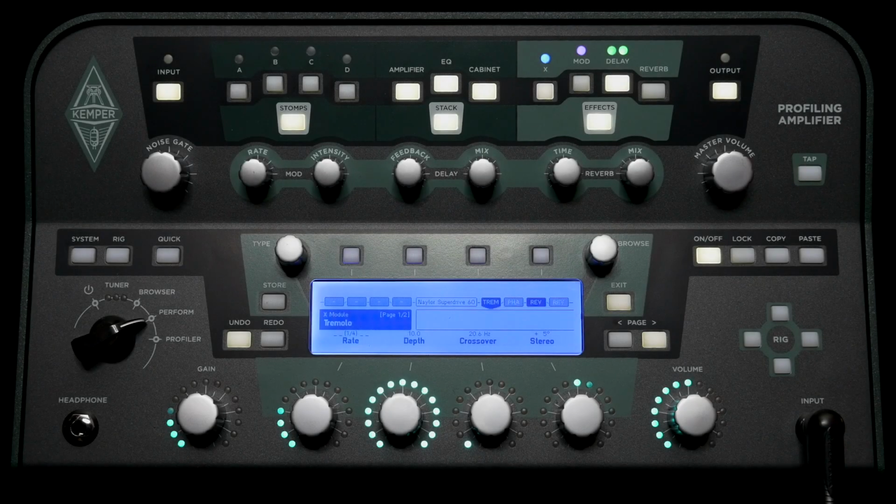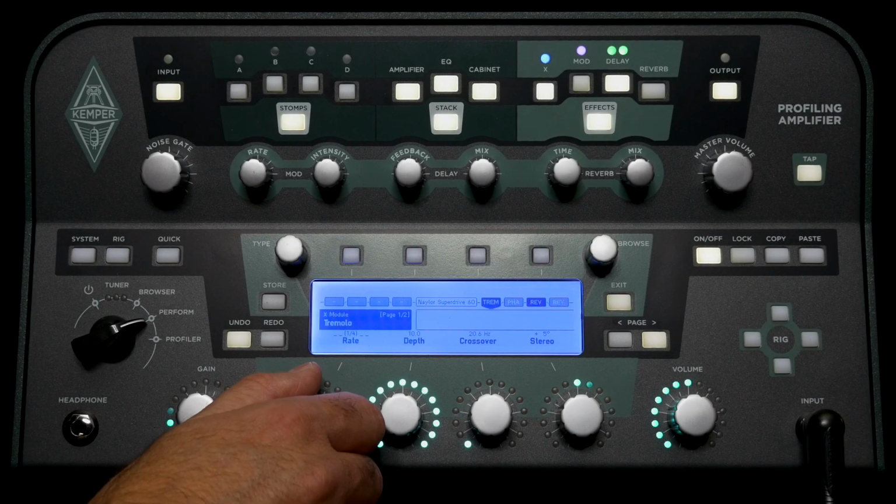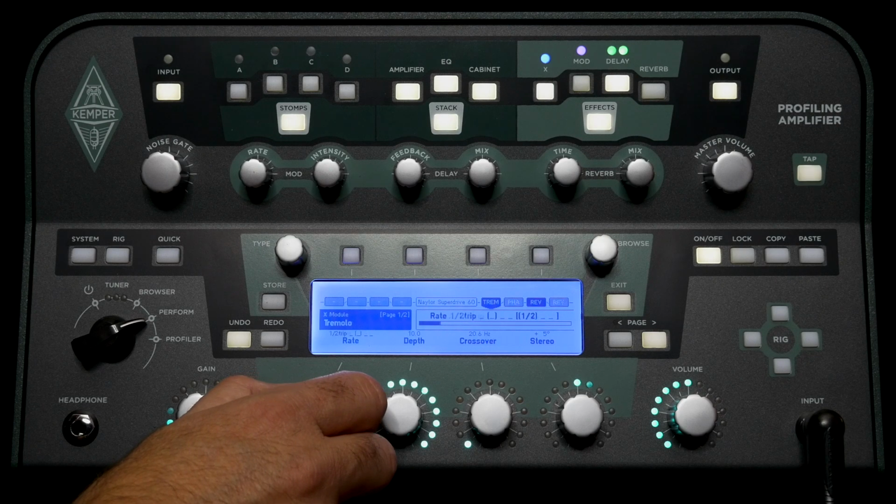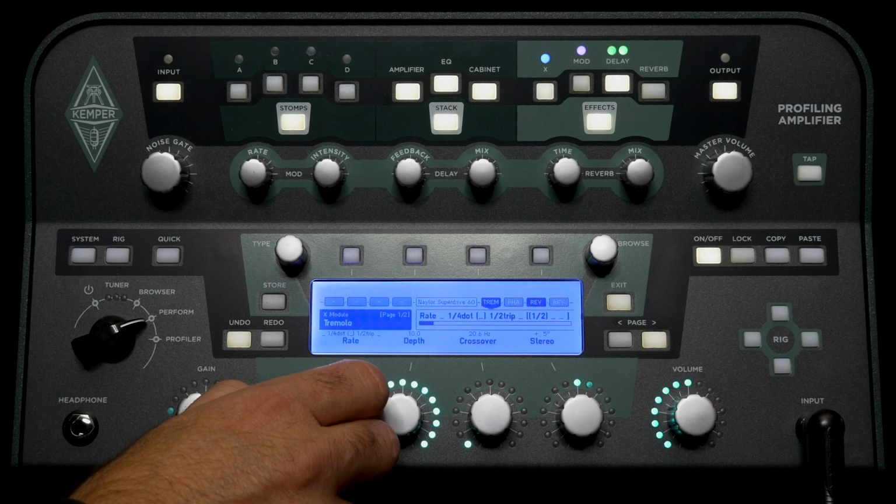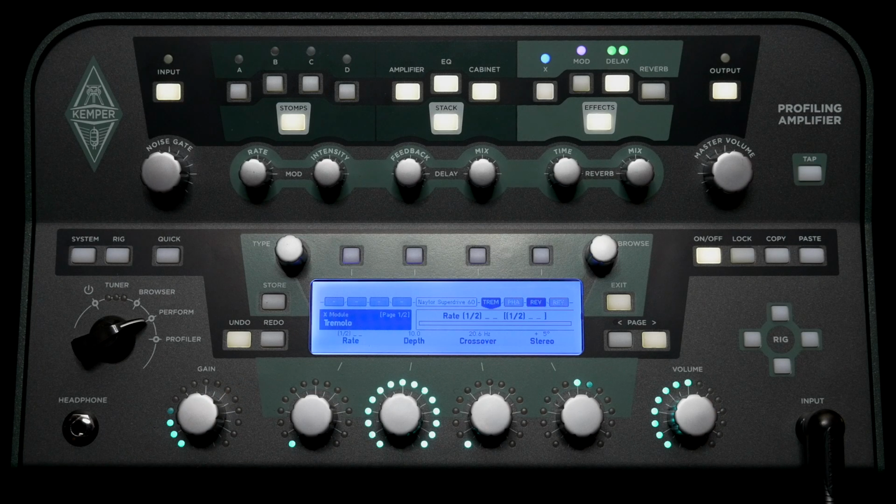In addition to simple note values like eighth notes or quarter notes, you can also set the rate to note values like triplets or dotted notes when using the tempo function. As usual, the slowest rate is set when the knob is turned all the way to the left, where the tremolo rate cycles with every half note.